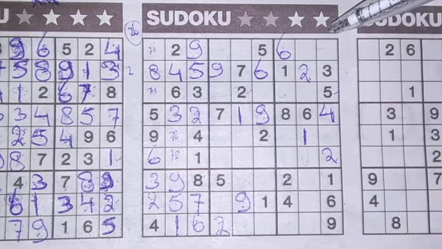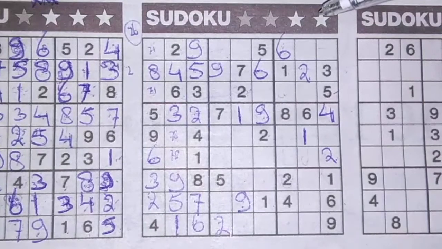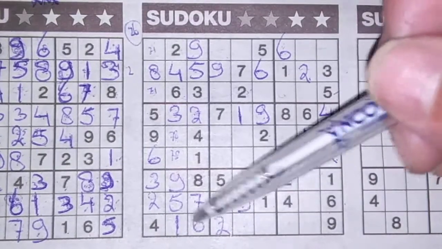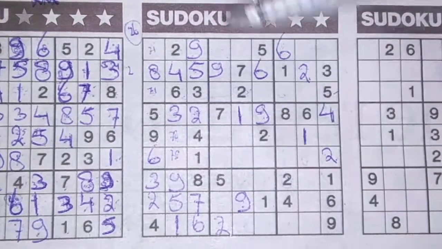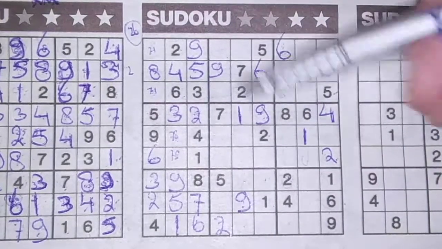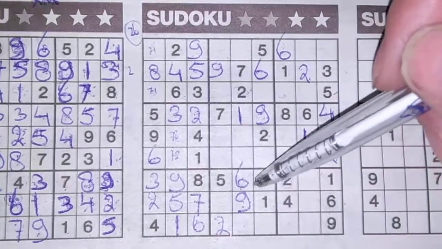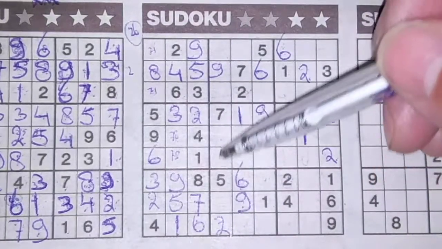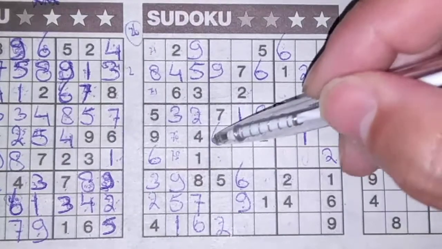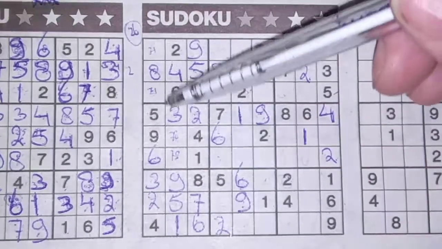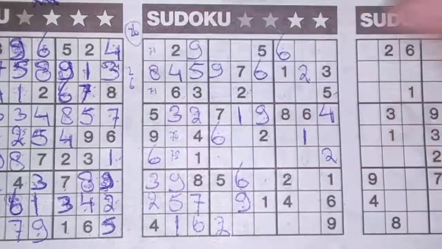Then how about the number 6? In this row, 6 in the row above. So in that row, the only 2 places for the 6 are here or there. We see here 6, no 6 there. 6 should be here. 6 in this column, 6 in the middle column, so in the next column, the only 2 places for the 6 should be here or there. We see here 6, no 6 there, 6 should be here, and all the 6's are used. I can see, yes. Alright.